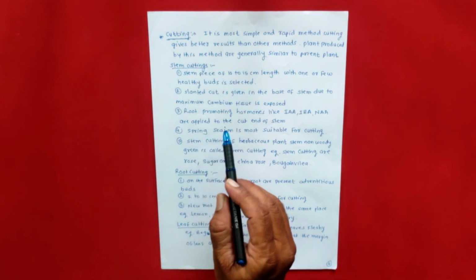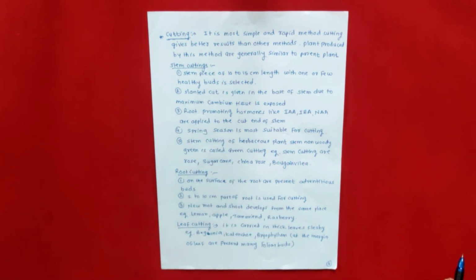It is the most simple and rapid method. Cutting gives better results than other methods. Plants produced by these methods are generally similar to the parent plants. It has some types, that is, stem cutting. Stem cutting is nothing but taking a stem of 10 to 15 centimeter length with one or a few healthy buds. Second, a slanted cut is given at the base of the stem.